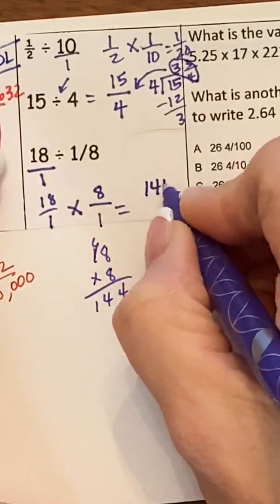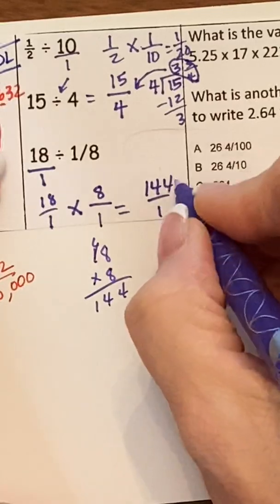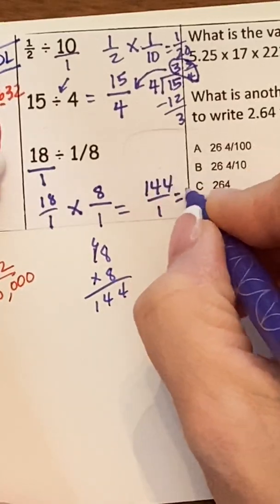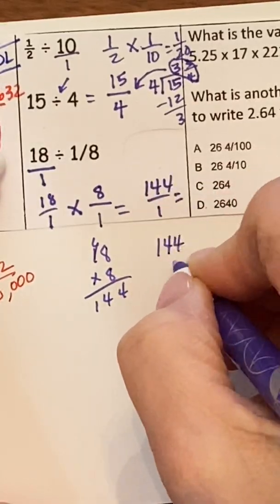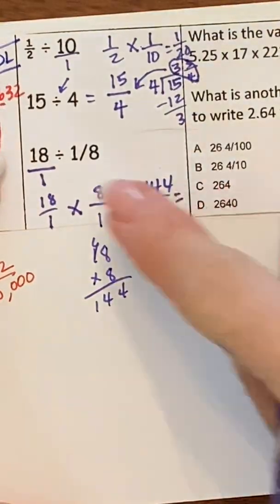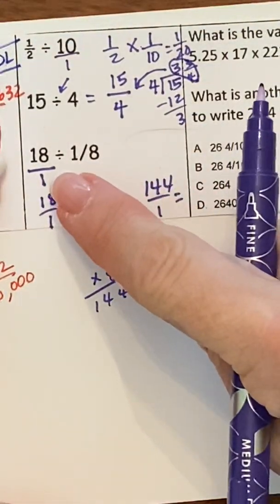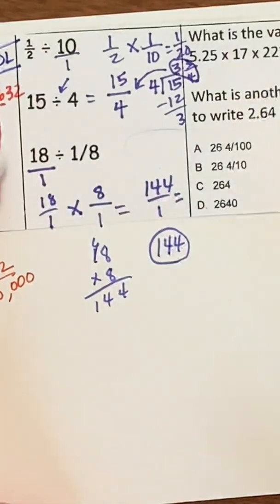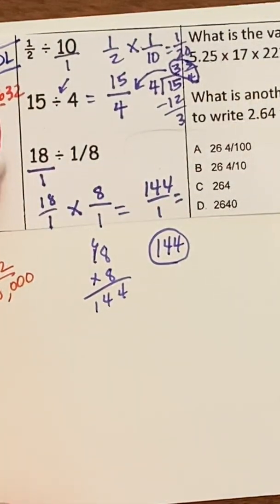That's 144 over 1, which equals the same thing as what? 144. So in other words, what you did is you said, how many 1/8 are there in 18? Okay.